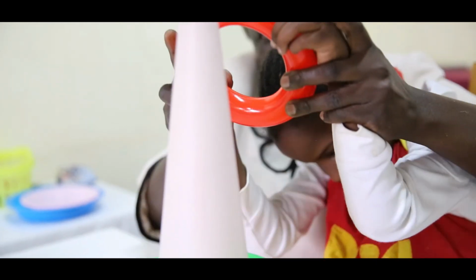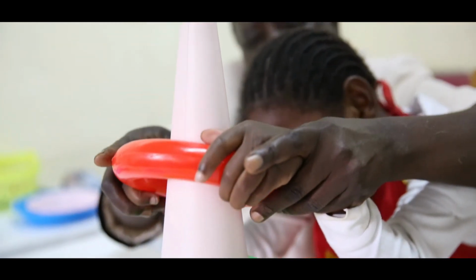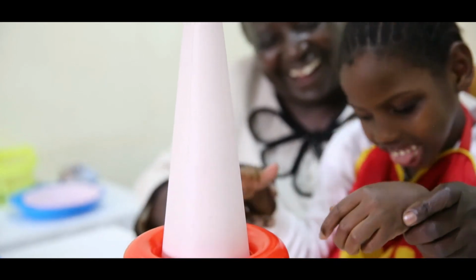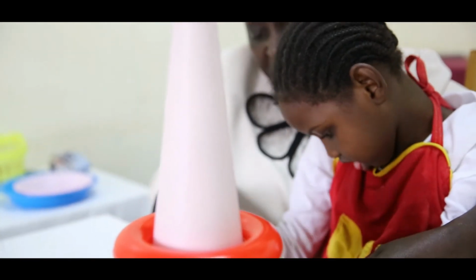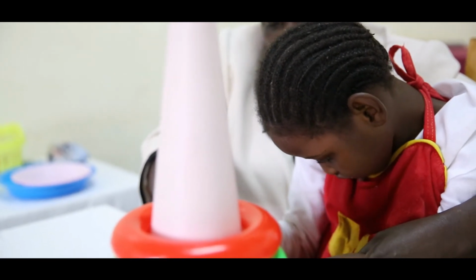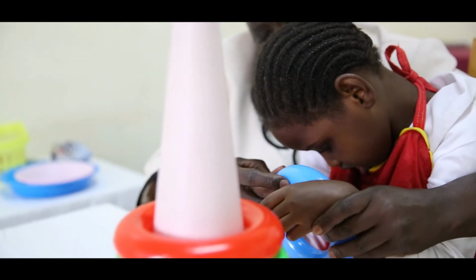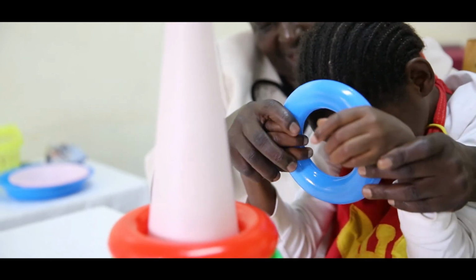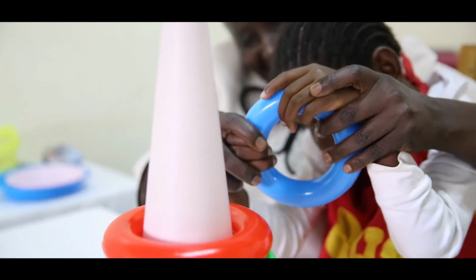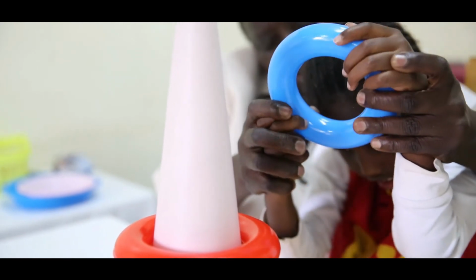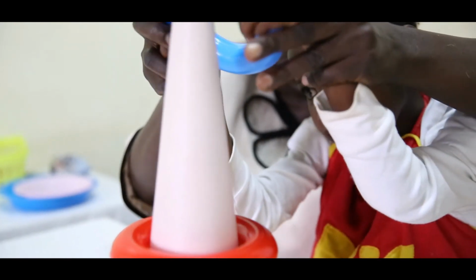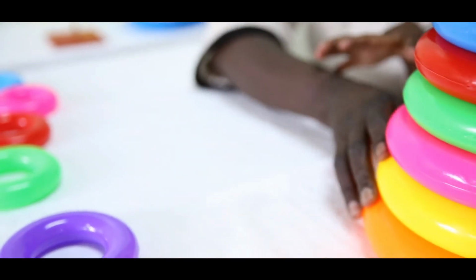Good. Now we move it inside. Good girl. Again we move to another one. Touch it. This one looks smaller than the other one. That is Faye working. There you are, Faye. Good, we try another one.